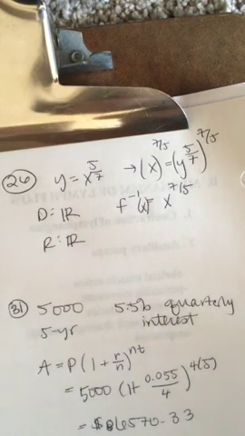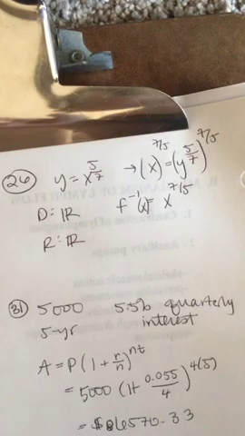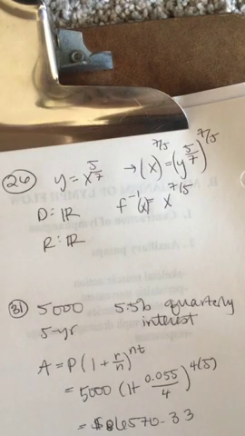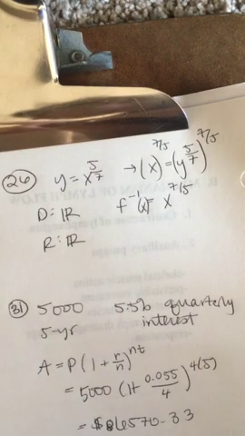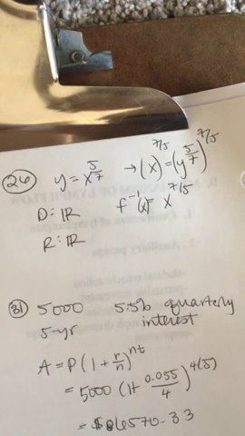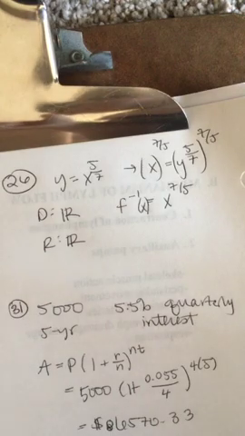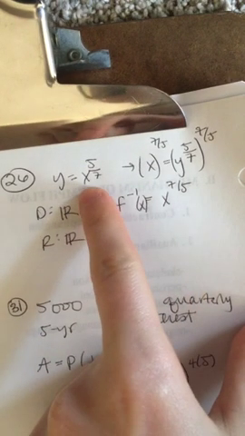Number 26 in 9.3. So these are getting into review questions. They are concepts you do know, but they're not specific to 9.3. This one's actually for 9.2. If you look at the review next to each question, it tells you which lesson it came from. So for 26, you're given this function.